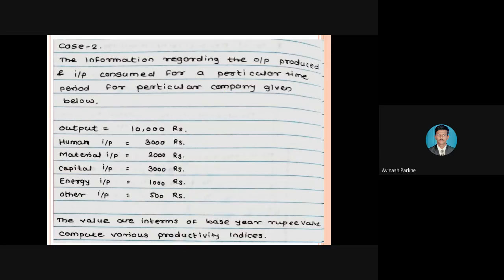So one company is there, and that company is producing some amount of output in the form of product or finished goods. In order to obtain that particular product, some inputs are also given, which is represented below. You can see here the total output is given in rupees, that is 10,000.